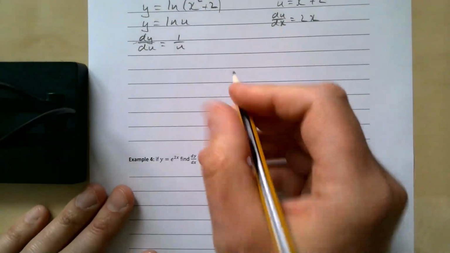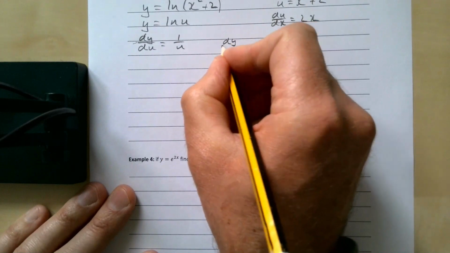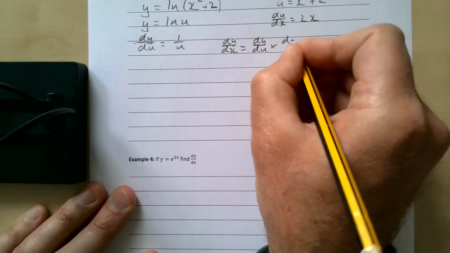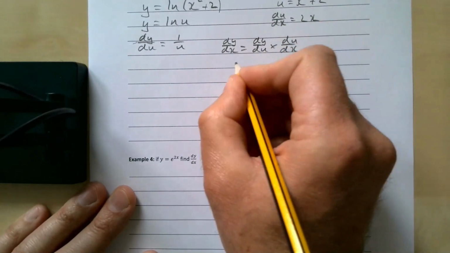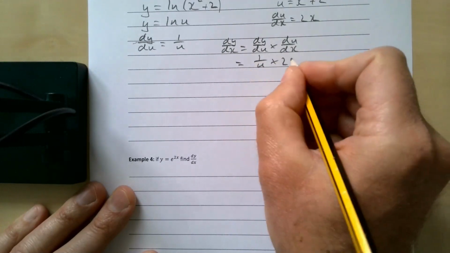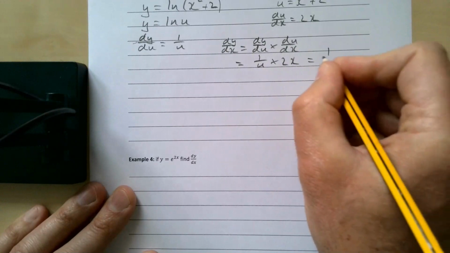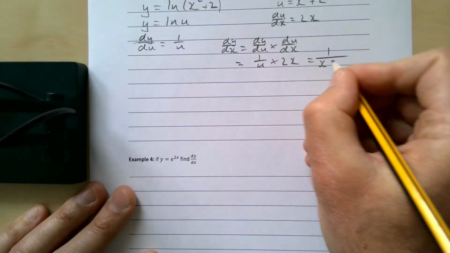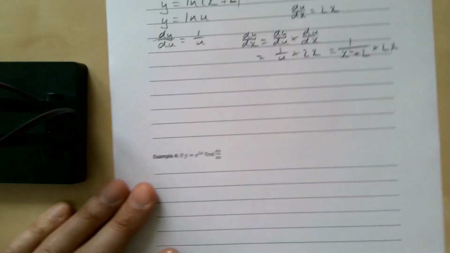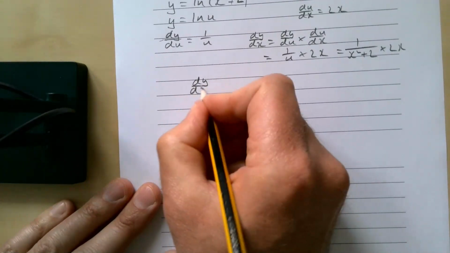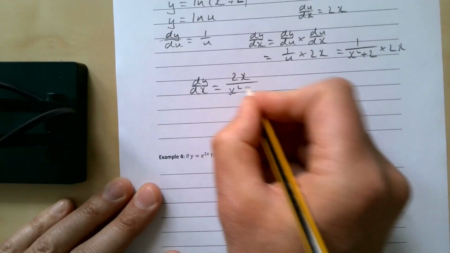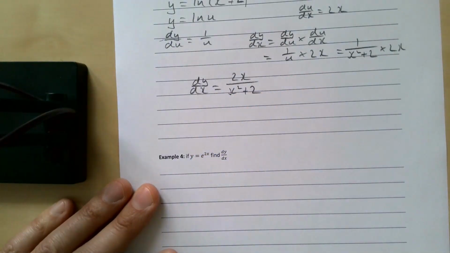We're asked to do the chain rule here, so we weren't asked, but this is the way we do it. dy by dx is dy by du multiplied by du by dx. dy by du is 1 over u multiplied by 2x. That's the same as 1 over, what do we let u equal? x squared plus 2, multiplied by 2x. So our differentiated function then is dy by dx equals 2x over x squared plus 2.